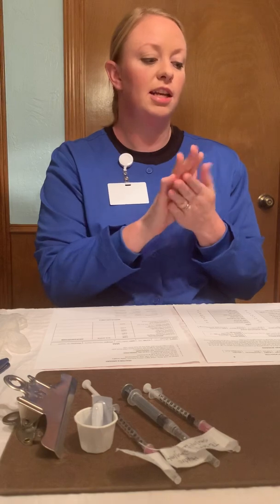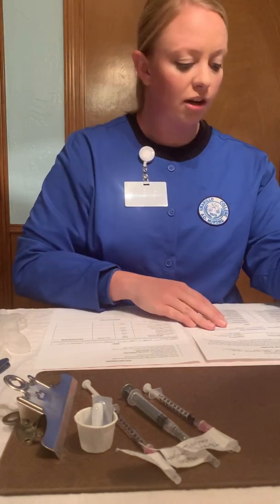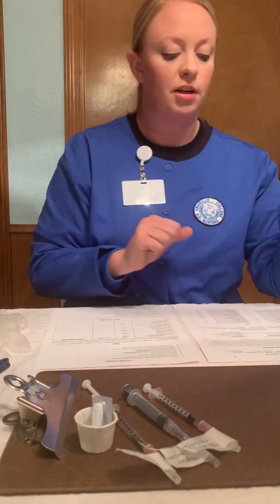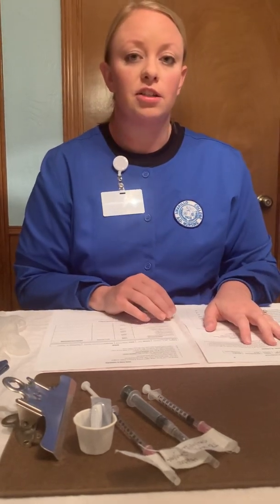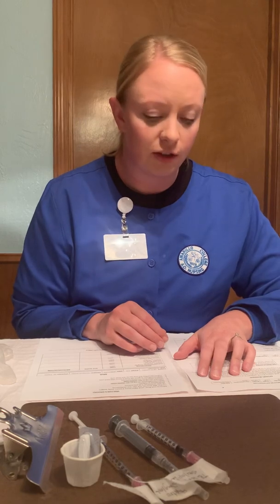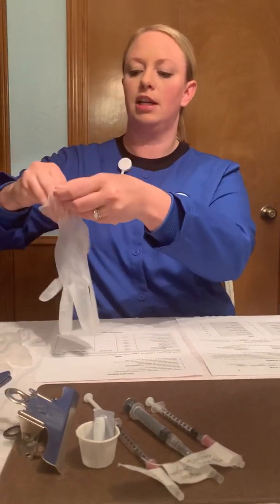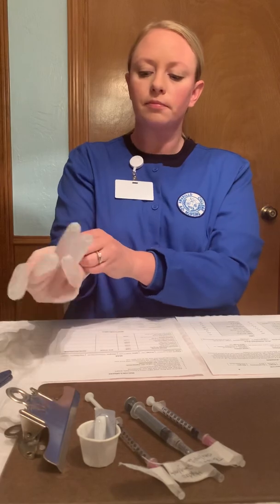Before we get started, can you go ahead and show me your wristband and tell me your name and date of birth? All right, Mr. Lantern, 4/1/20, perfect. Okay, Mr. Lantern, before we start, do you have any allergies? You're allergic to pineapple and it gives you a rash. Okay, do you have any known drug allergies? No, you do not? Perfect. So we can go ahead and get started. I've washed my hands here, so I'm going to go ahead and put on some clean gloves.